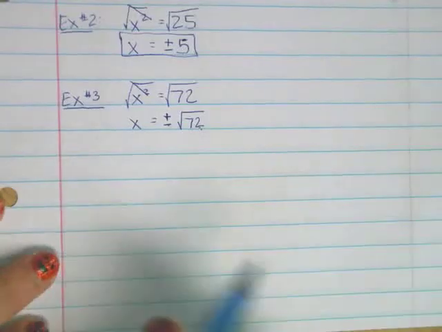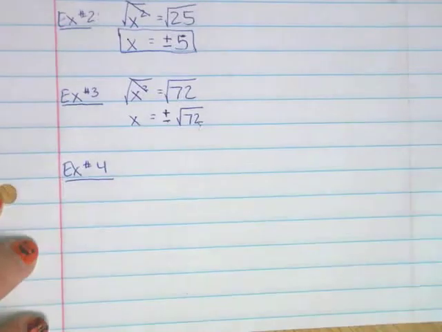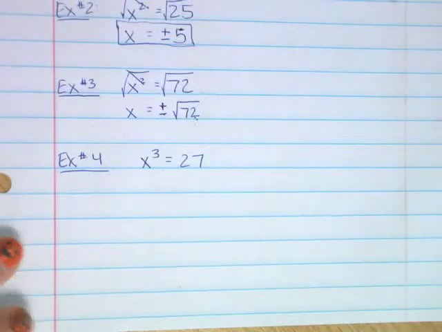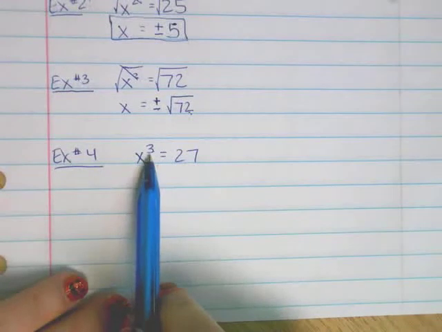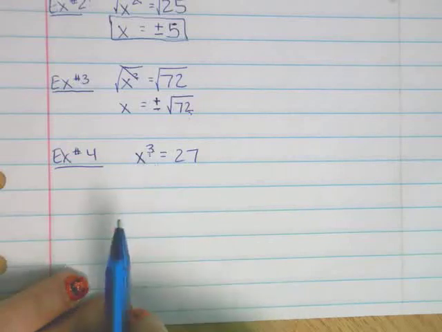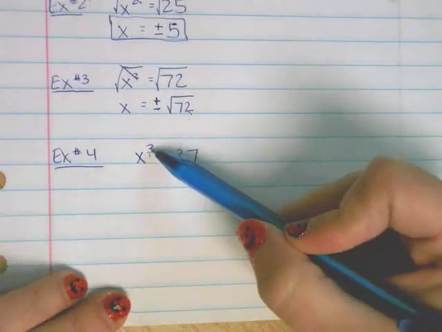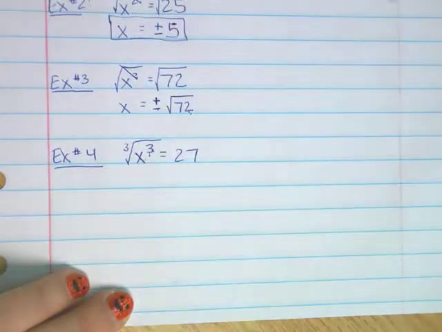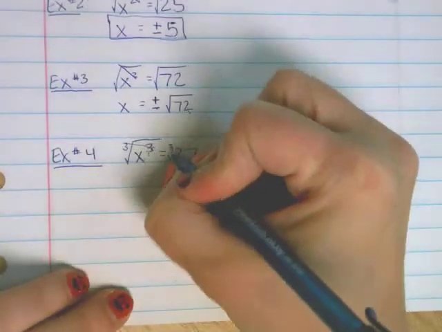Let's do just a couple with cubes right now. Example number 4. This time it won't be squared. Let's do x cubed equals 27. So the same idea as squared, we want to do the inverse operation, and the opposite or inverse of taking something to the third power, of cubing something, is taking the cube root of it. So if I did x cubed and wanted to undo that, I would take the cube root. That would cancel out. Whatever I do to one side, I have to do to the other.